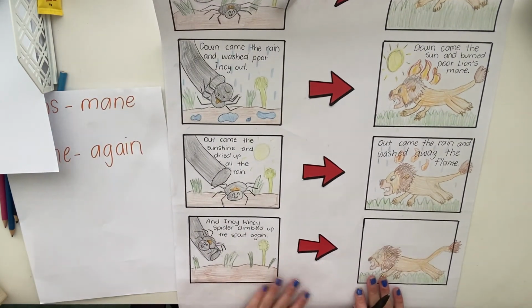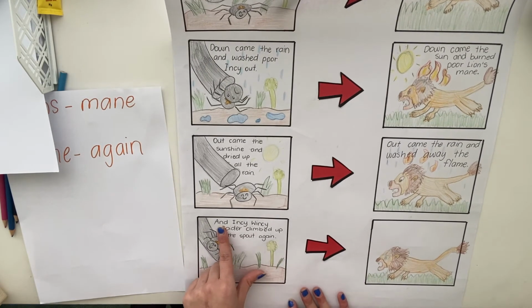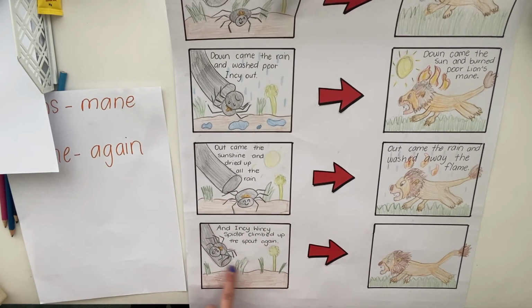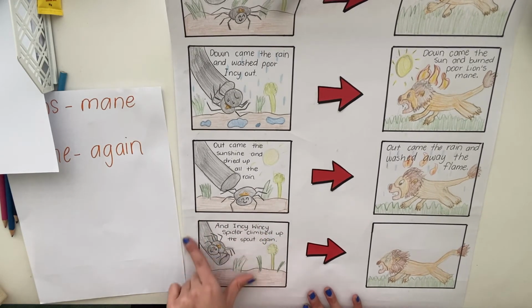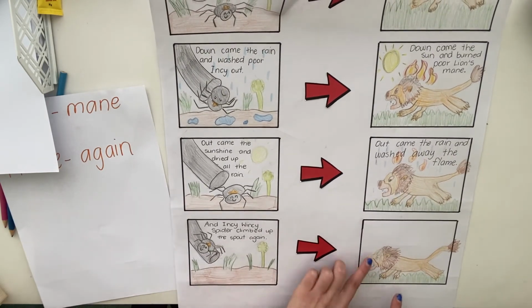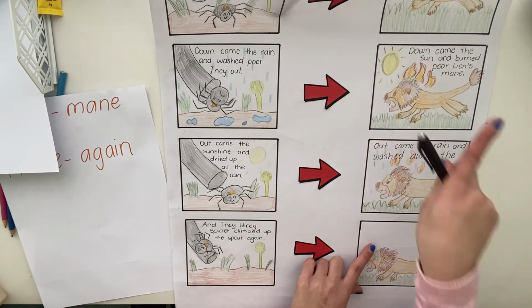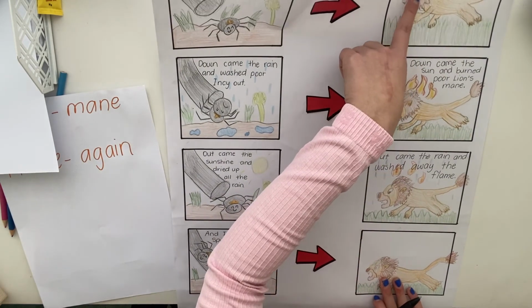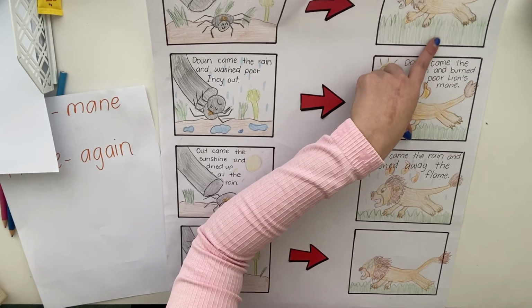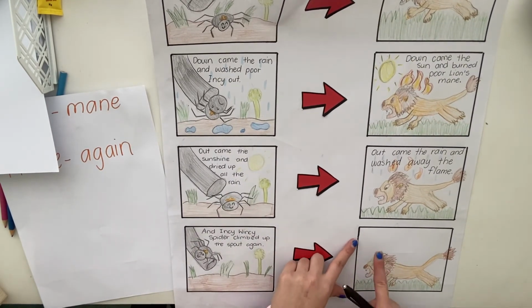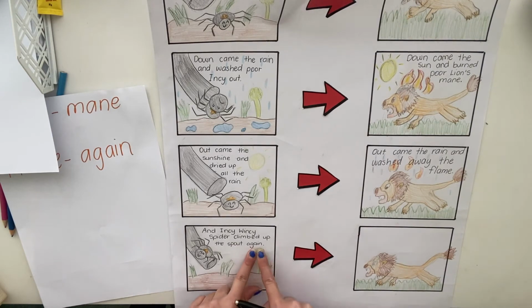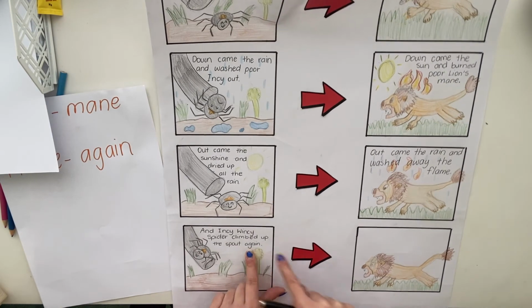Okay, our last box. So in Incy Wincy it says, and Incy Wincy Spider climbed up the spout again, rhyming with rain. And it's fixing the problem. It's a happy ending as well. So what's our happy ending? Let's see. So out came the rain and washed away the flame. So mighty fighty lion. Well, what's he doing at the start of it? Mighty fighty lion leaped over the grassy plains. So at the end of the story, we could say, so mighty fighty lion leaped over the plains again, just like Incy Wincy climbed up the spout again.